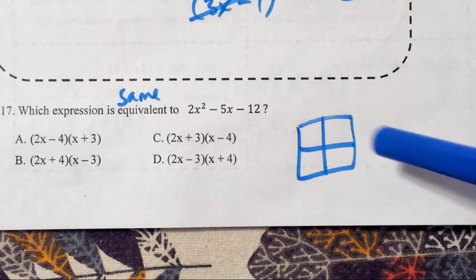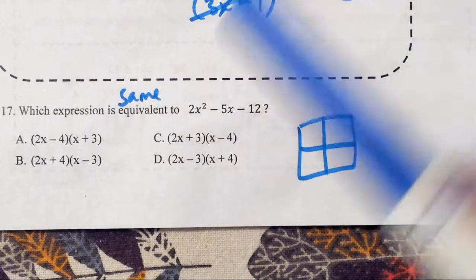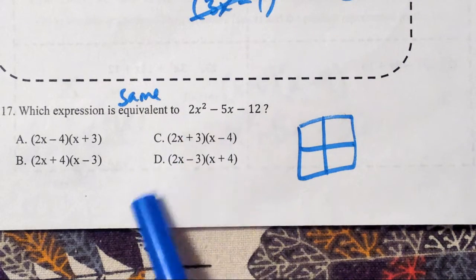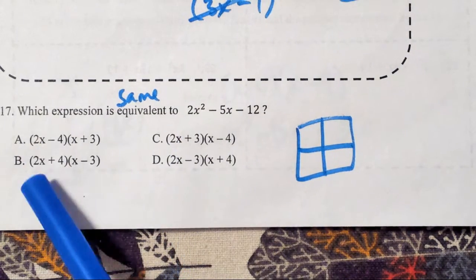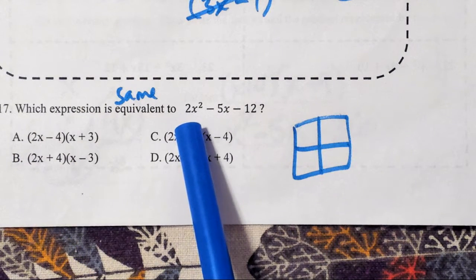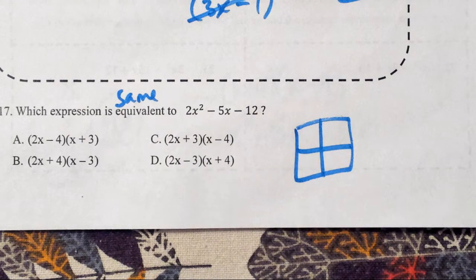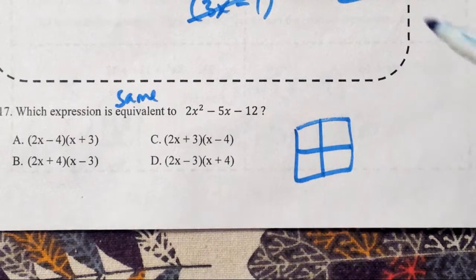So a good place to start would be the trusty box. Before we jump into that, we want to make sure we don't have a GCF. Looking at my answer choices, I don't see one, so there probably isn't one. 2 is our smallest, and 5 is not divisible by 2. It's an odd number, so no GCF. We don't need to worry about that. So let's just jump into the box.